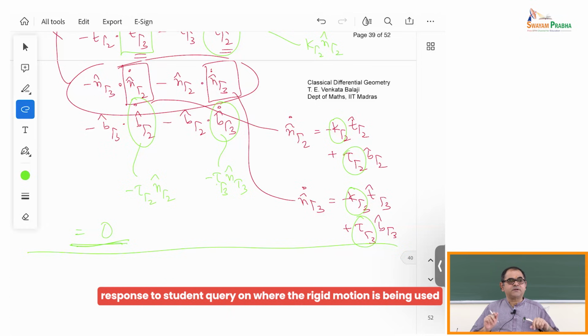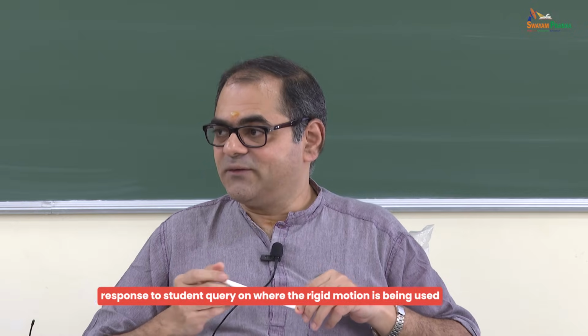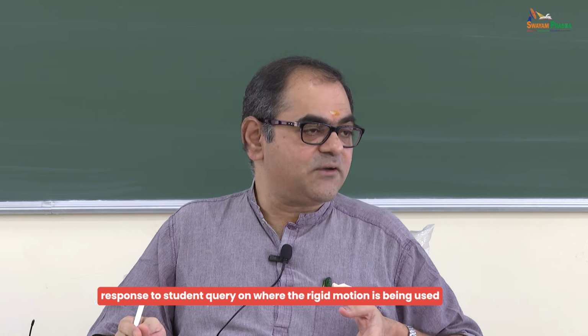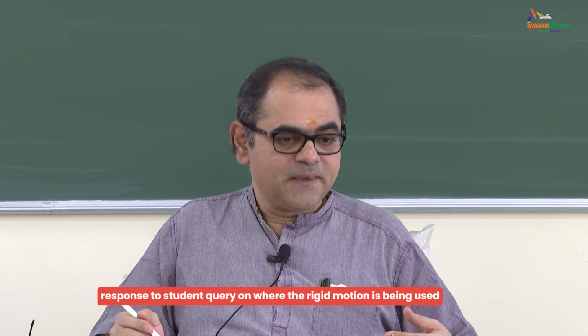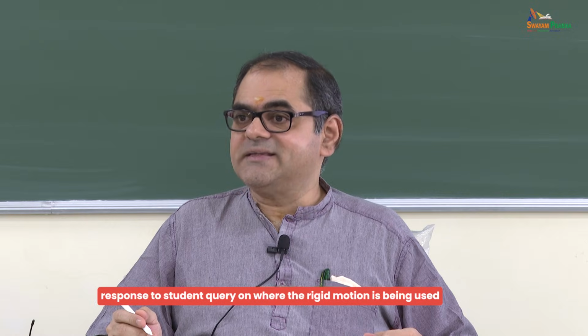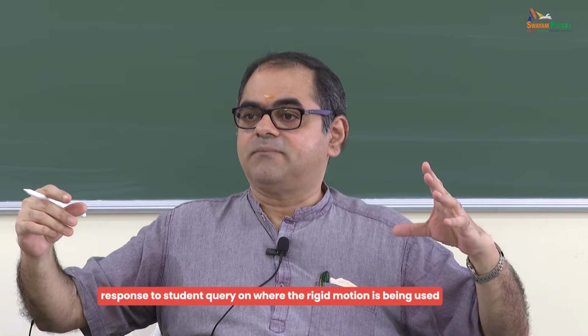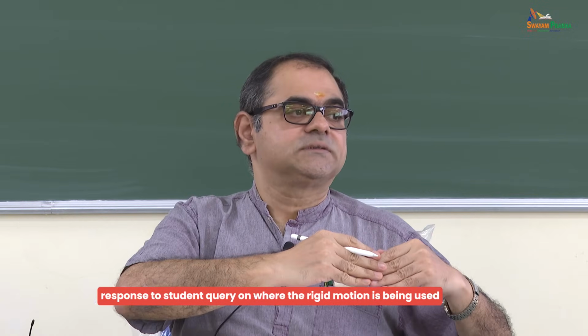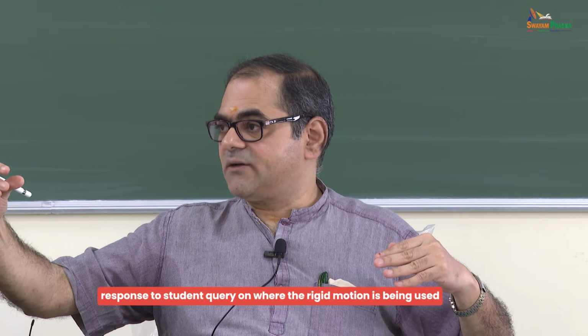So I want you to appreciate the power of the Frenet-Serret differential equation to get the equality of the Frenet-Serret frames. So this is one part of the story. This gives the injectivity of the map. You take two curves, if they have the same curvature and torsion, then they are rigid motion equivalent. That's what we have proved. Now we need surjectivity of the map.